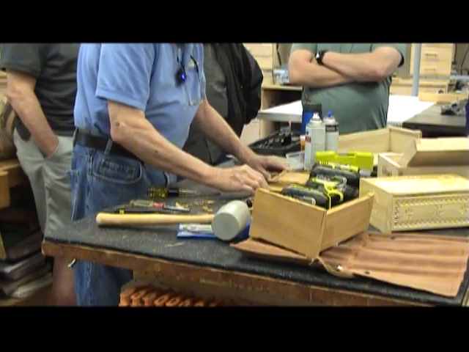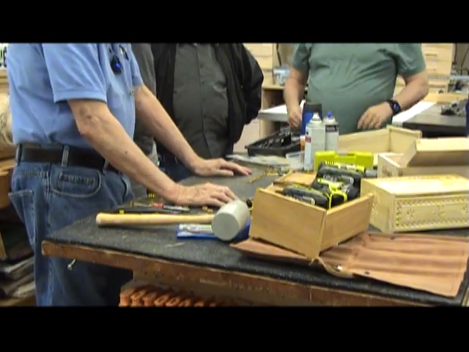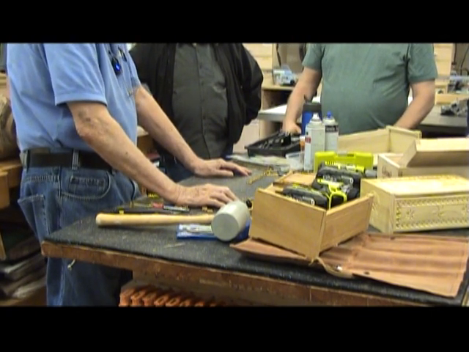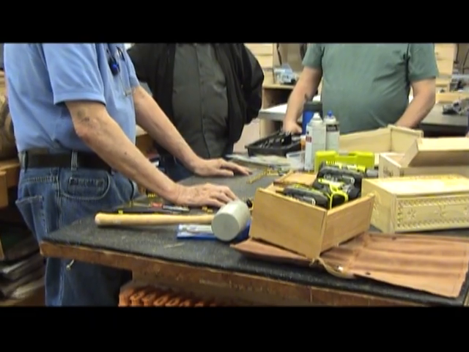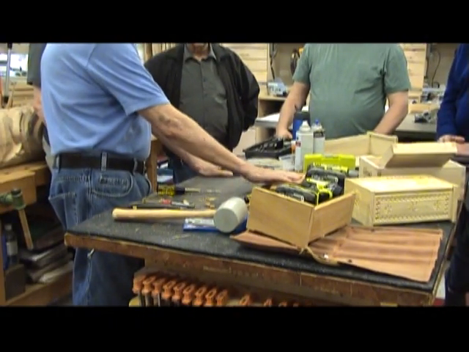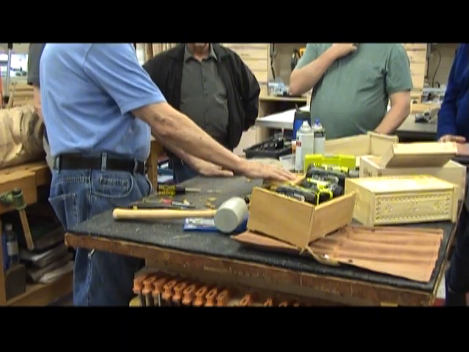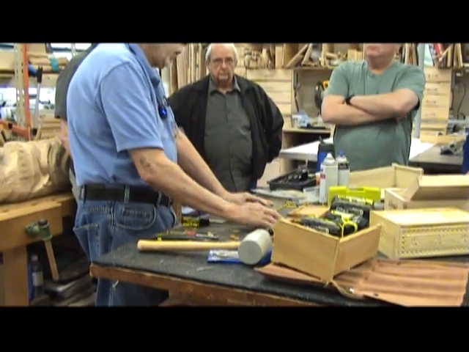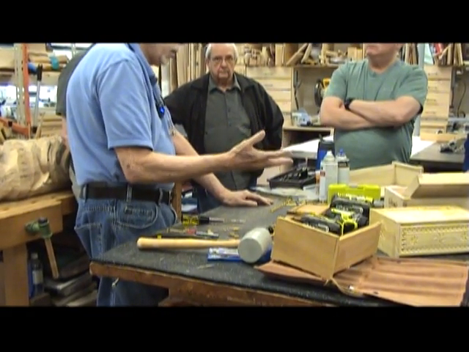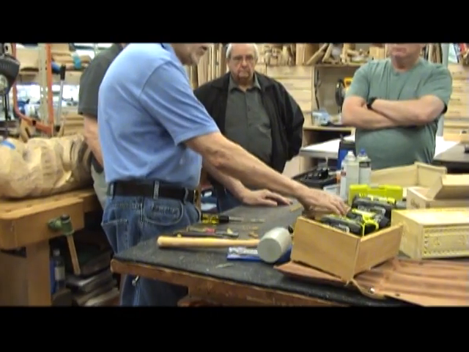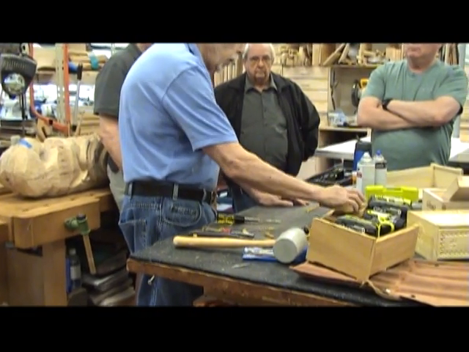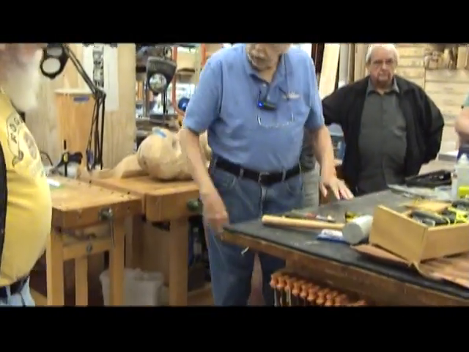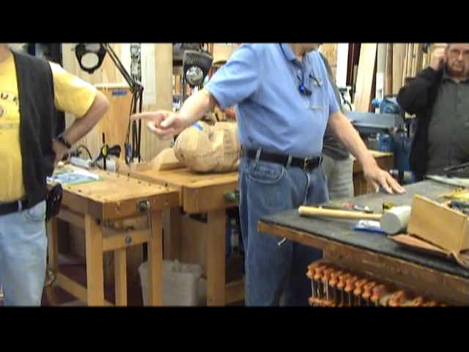At some point in time, you're going to be ready to finish things off. Before any gluing, I would recommend that you thoroughly sand the inside of the box 100%. You can always sand the outside of the box after it's assembled, but it's so much easier when you have individual components. With a hand sander, I would recommend the random orbital.